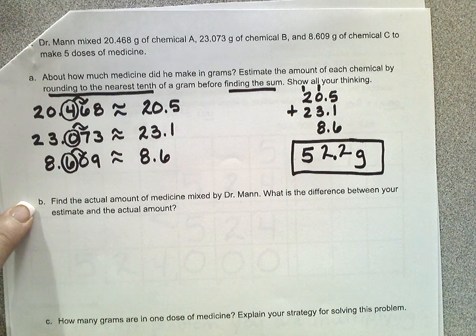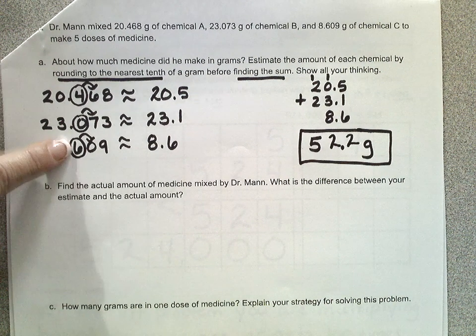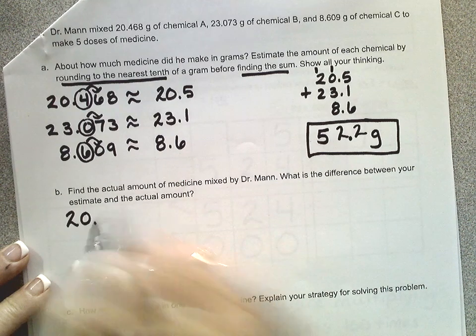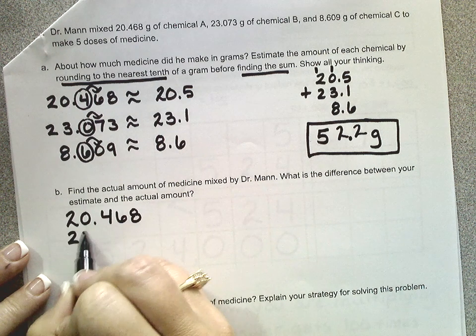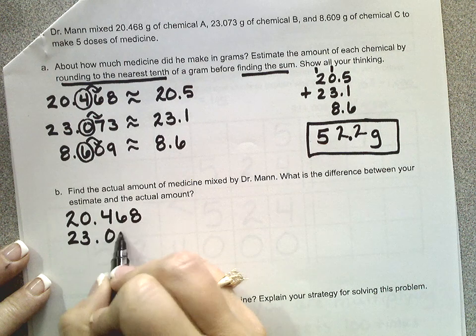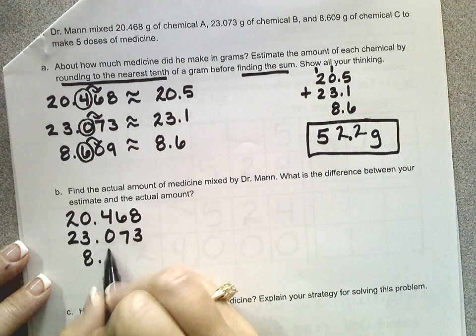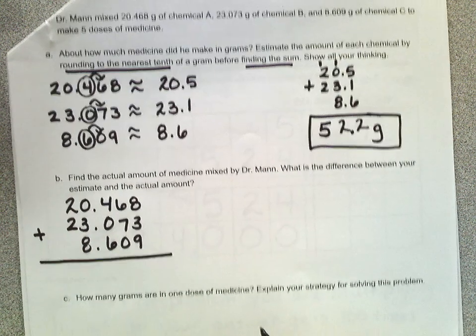Then B says find the actual amount of medicine mixed by Dr. Mann. So this time we have got to add the actual numbers. So we're going to line it all up. This is where your graph paper comes in handy. I'm doing it on this paper just so that you can see, but if I was actually doing it for myself, I would be using graph paper. So we're going to add that all up.